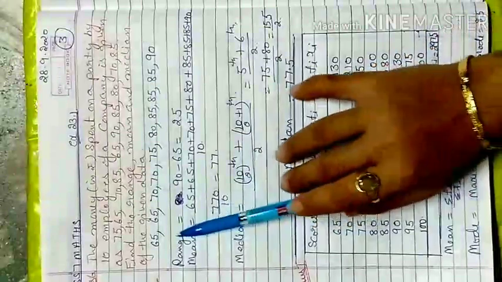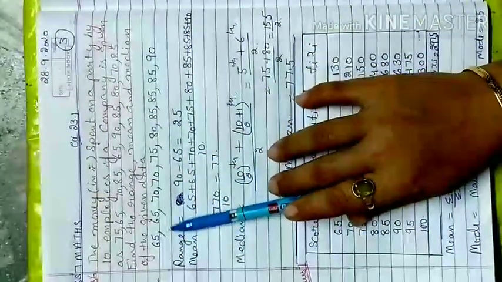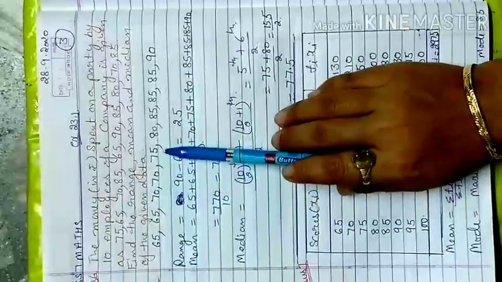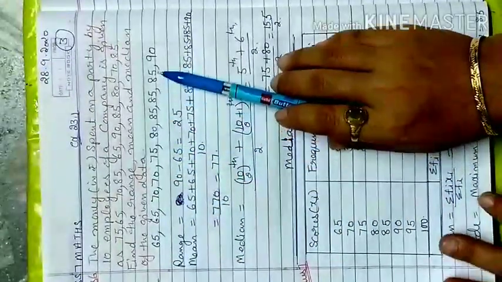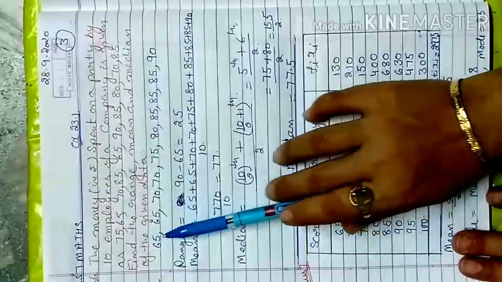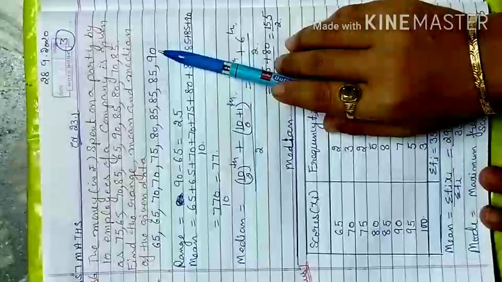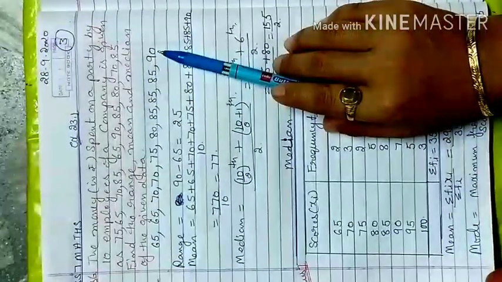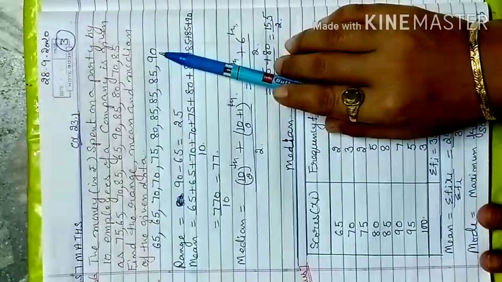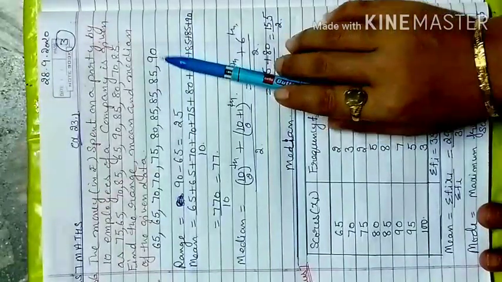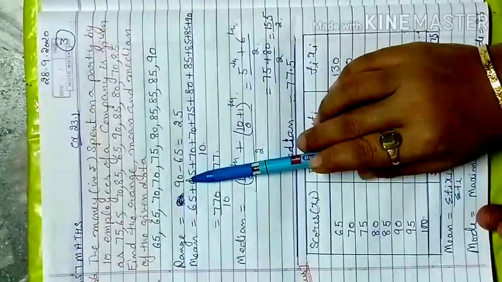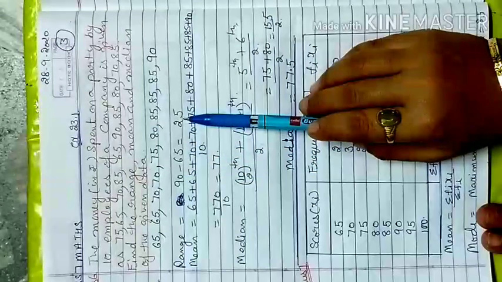The very first thing, you have to arrange this in ascending order: 65, 65, 70, 70, 75, 80, 85, 85, 85 and 90. For finding the range, you have to subtract the lowest number from the last number, or subtract the first number from the last number. It is easier to find the range if you have arranged the data in ascending order. If you subtract the first number from the last number, you will get 25.